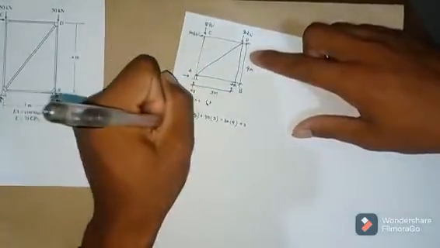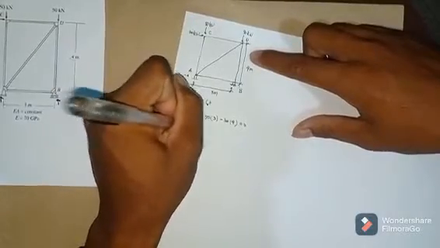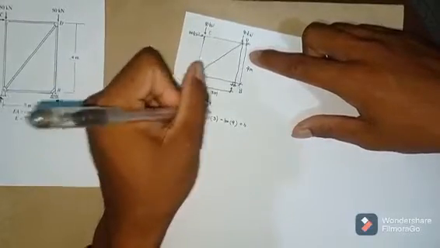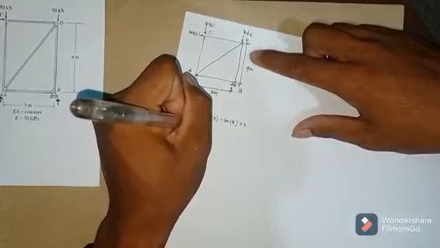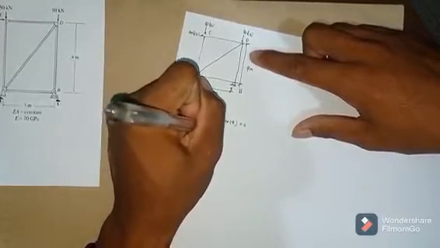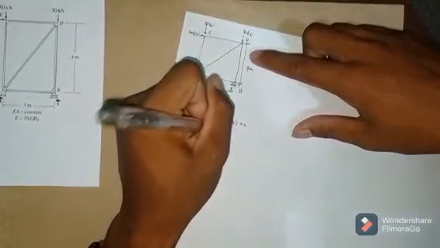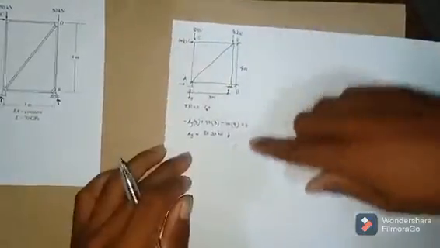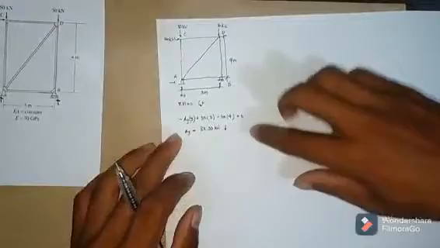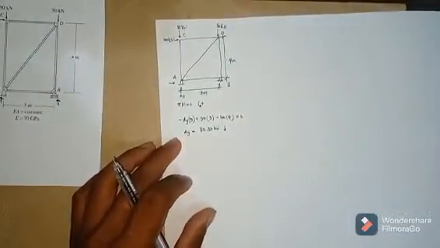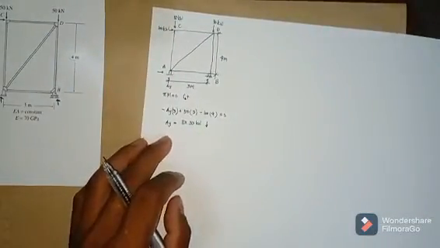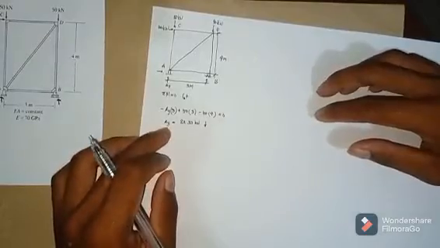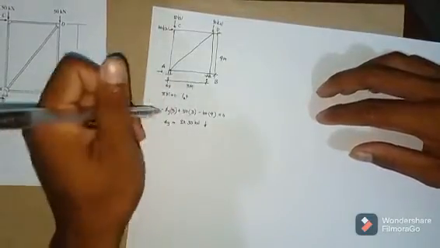So solving for AY is equal to 83.33 kilonewton, and it is facing downward. So itatranspose mo lang yan. So ayun na, divide natin sa 3.